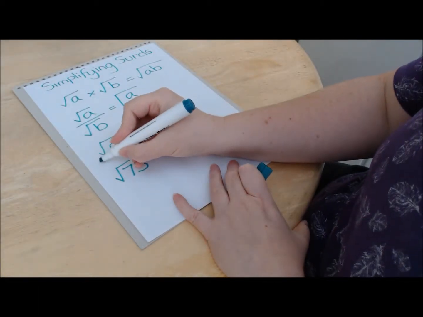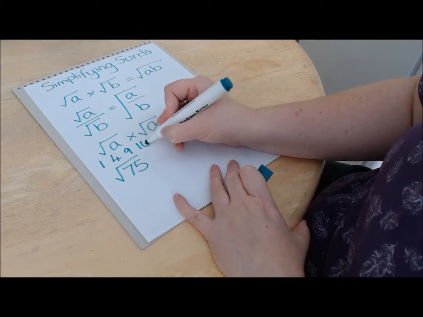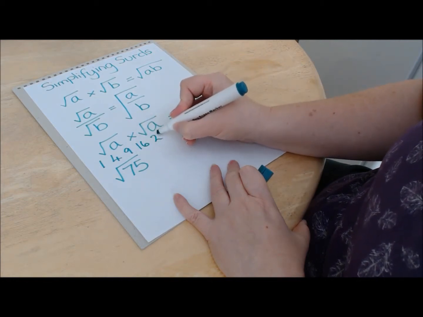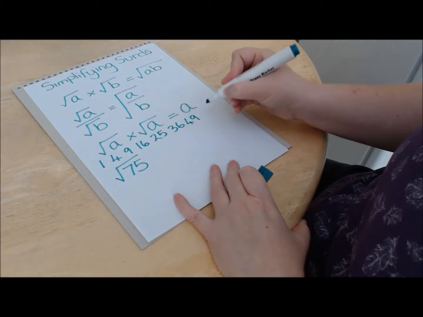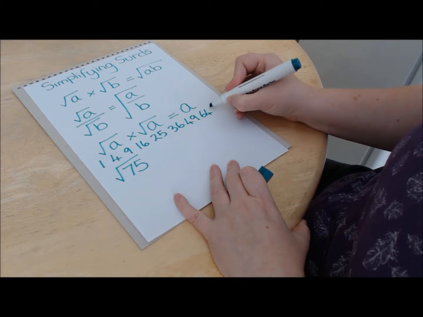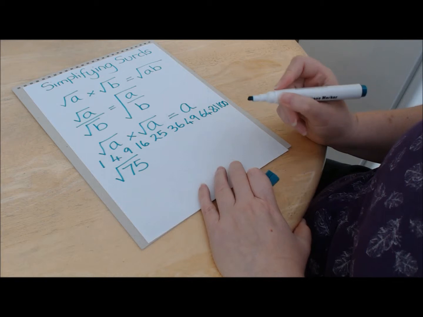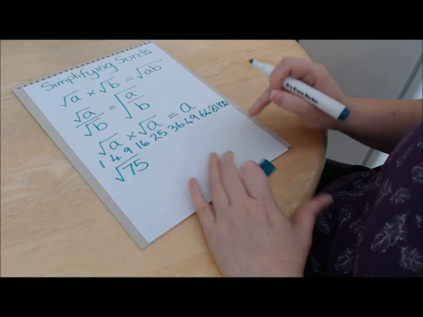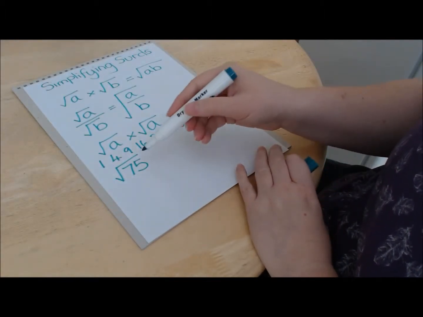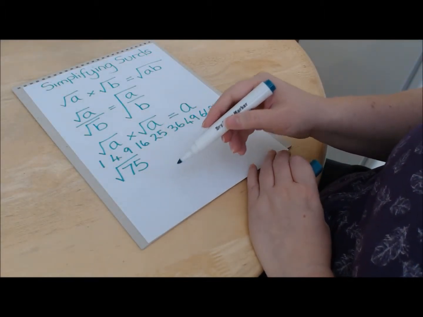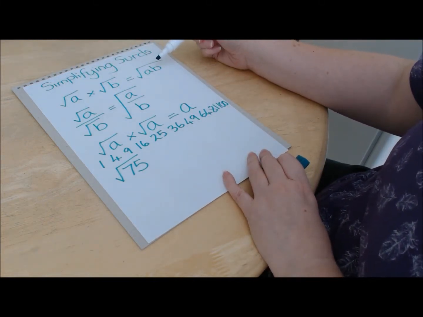So we've got 1 squared, 2 squared, 3 squared, 4 squared, 5 squared, 6 squared, 7 squared, 8 squared, 9 squared, and 10 squared. It's not very common that you have to go beyond those. So how are we going to make this simpler? We're going to do it using this rule that we introduced at the top here, but backwards.